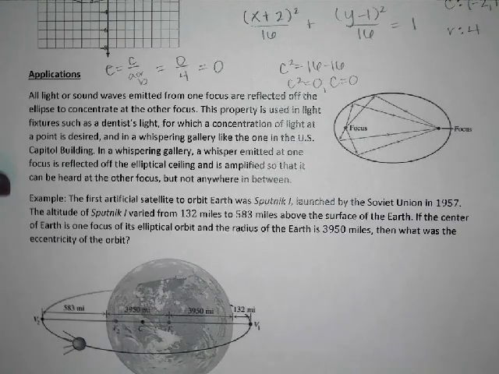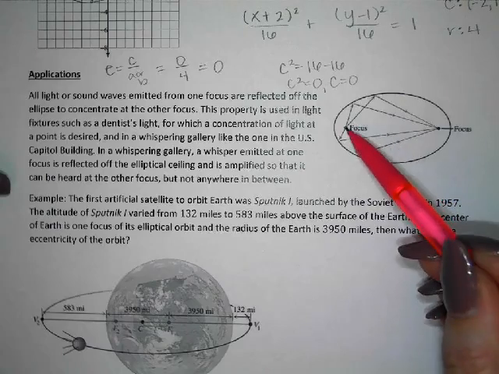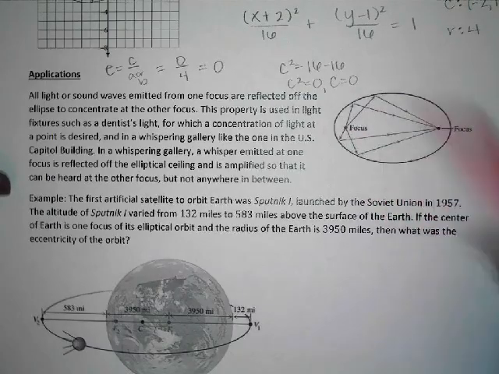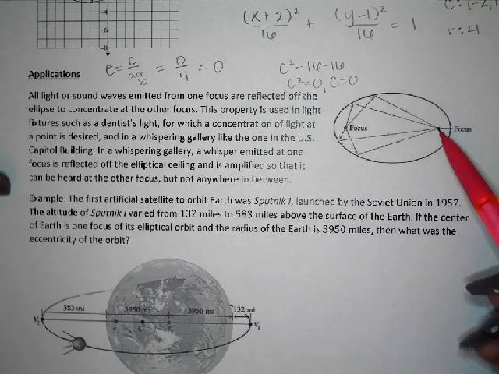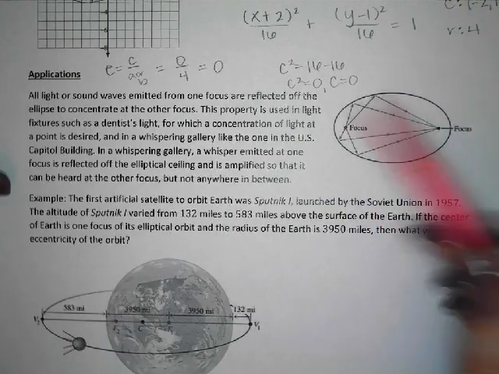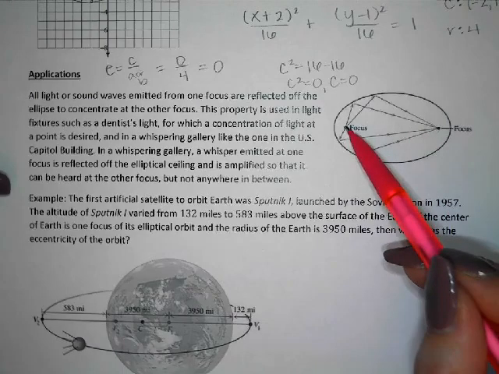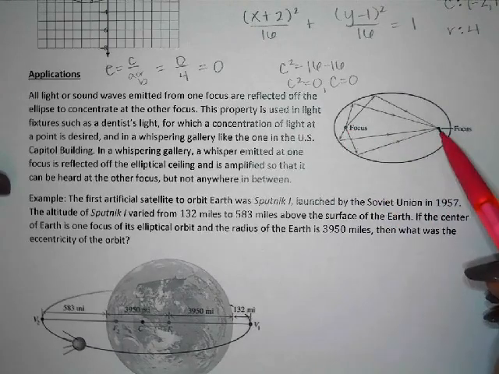In a whispering gallery, a whisper emitted at one focus is reflected off the elliptical ceiling and is amplified so that it can be heard at the other focus, but not anywhere in between. So that's the way a whispering gallery works, is you'd have a person like in an elliptical room or in an elliptical space. You'd have a person standing here and a person standing there, and there could be a whole crowd of people. You could have a bunch of people, but if this person whispered, only this person would hear it and nobody else. So that's kind of cool, and it works because of how ellipses work.